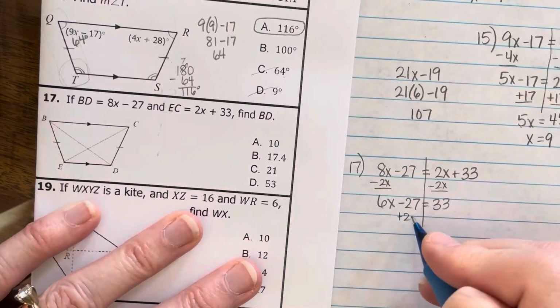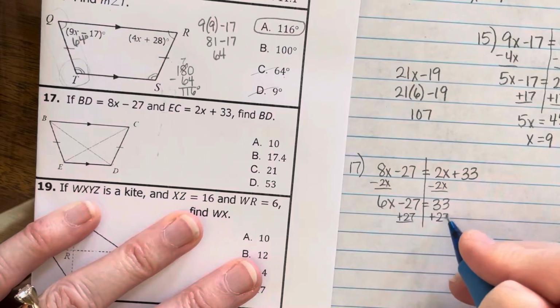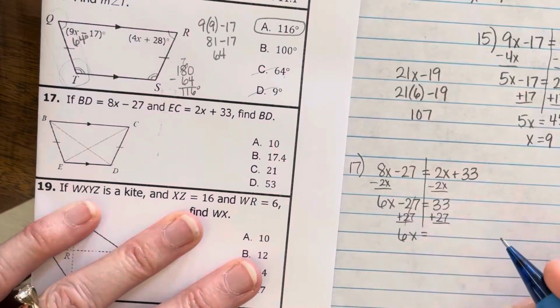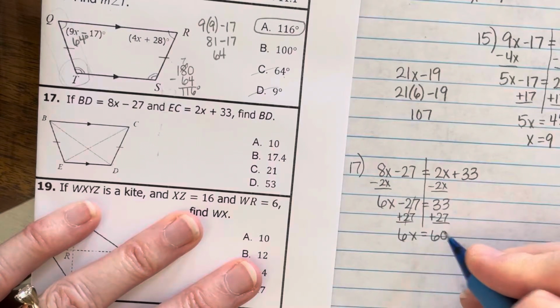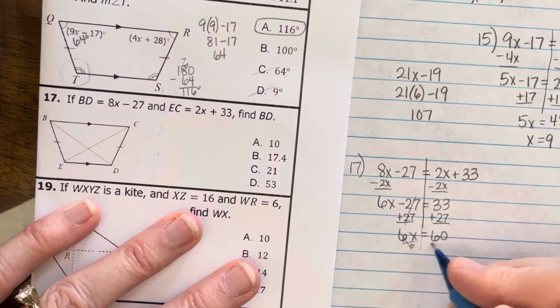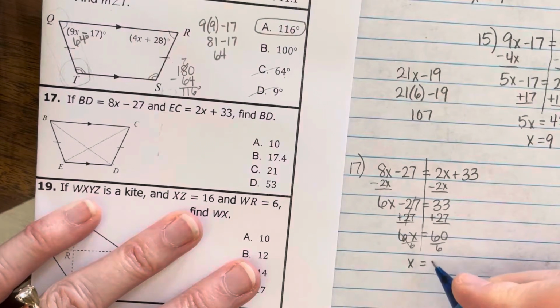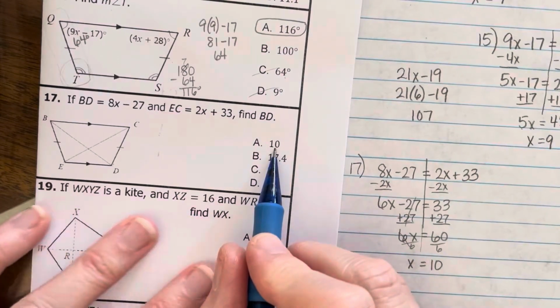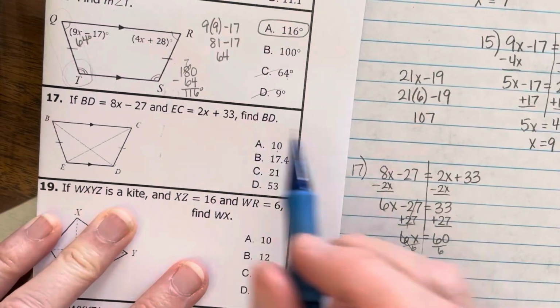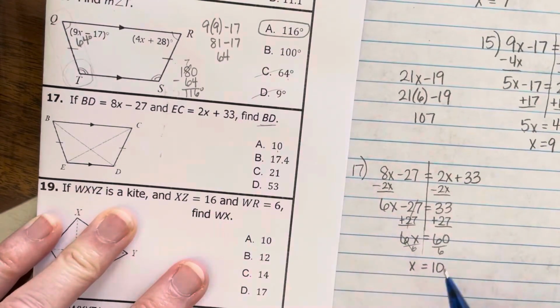Add 27 to both sides. 6x equals 60, which is a great number when you're working with 6. Divide through by 6, and you get x equals 10. Okay, x equals 10. Hey, there's that answer. Well, stop. What have we been talking about the whole entire time? Find BD, not find the value of x.